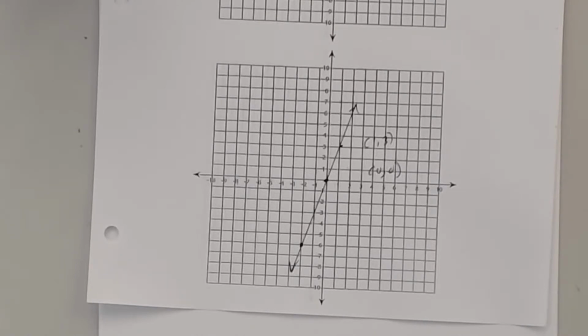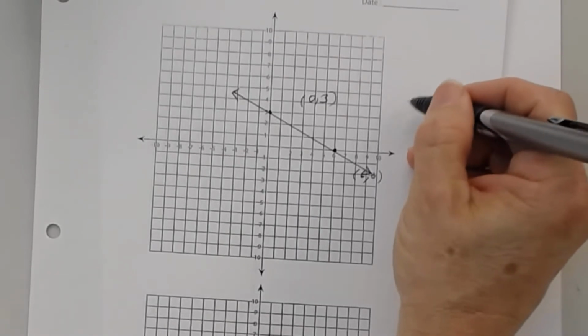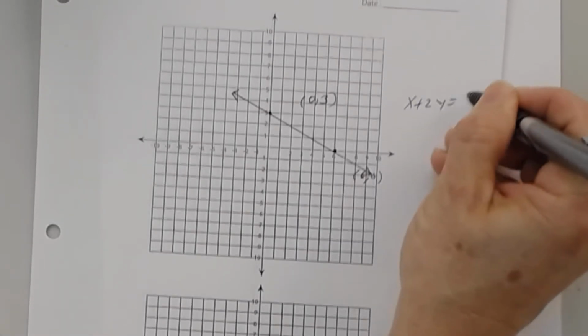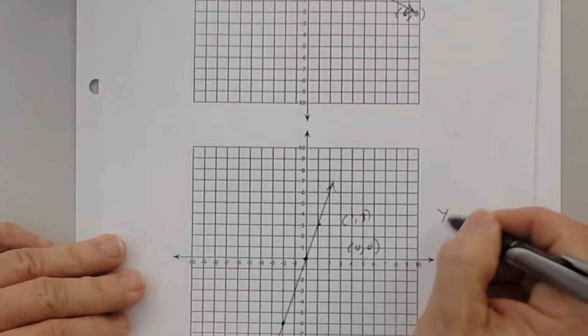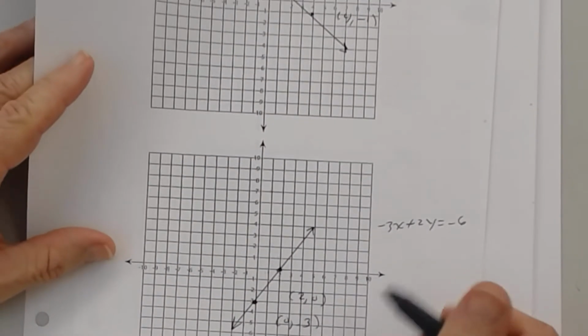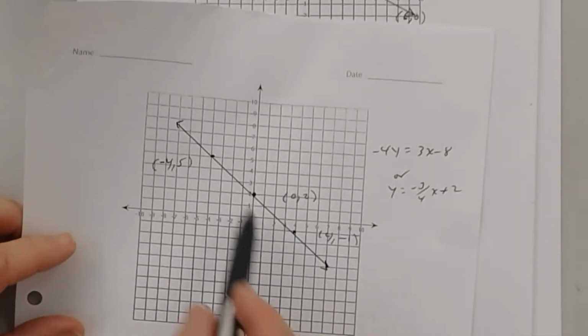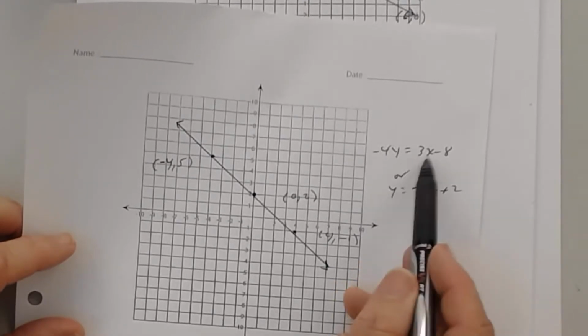All right, now let's talk about why the x and y-intercepts were the same. This equation was x plus 2y equals 6, this one is y equals 3x, and the one before that is negative 3x plus 2y equals negative 6, and the one before that you can see the x and y-intercepts here as well.